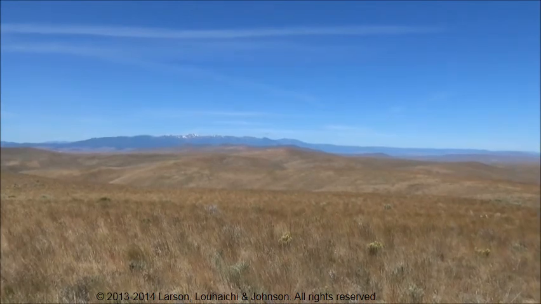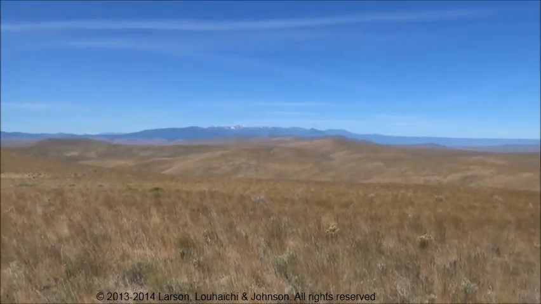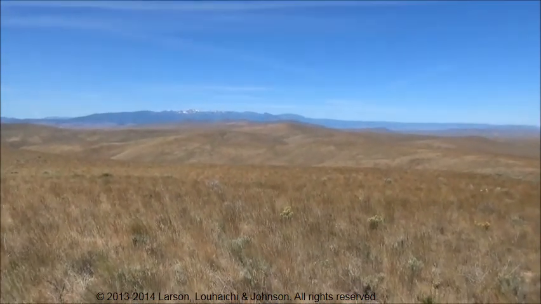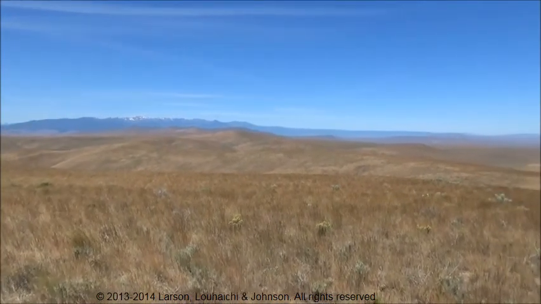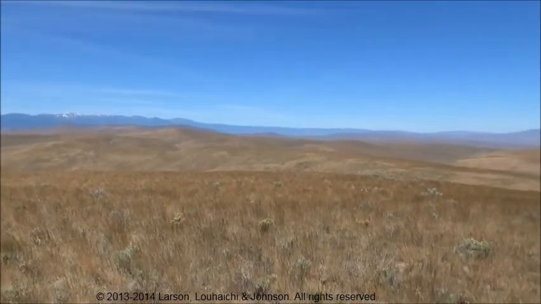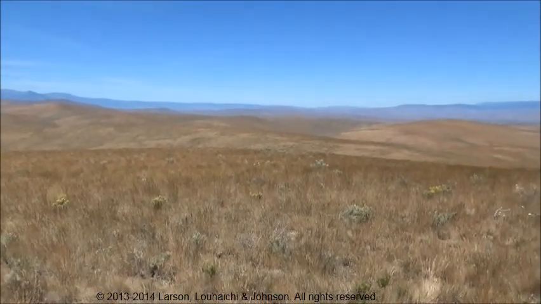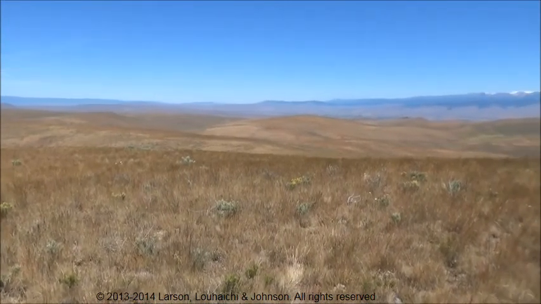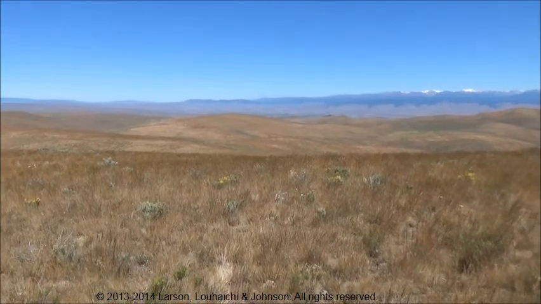We are standing in the Snake River province in eastern Oregon, at an elevation of 4,700 feet, and we are looking out across a mountain shallow 12 to 16 inch precipitation zone ecological site. This site is fairly level, and as you pan around and look at the surrounding landscape, you can see that it is made up of rolling topography.